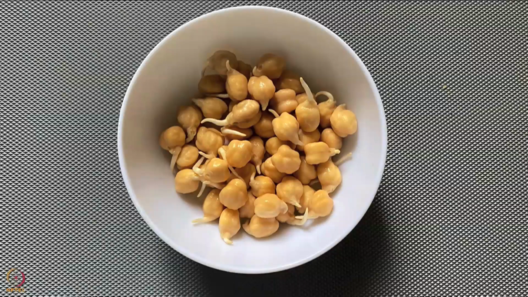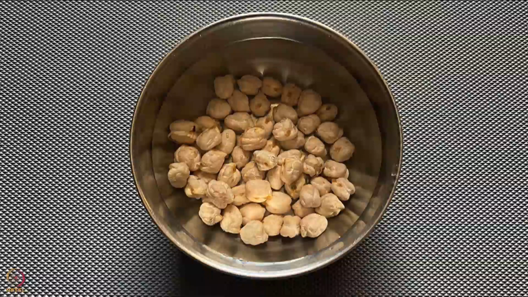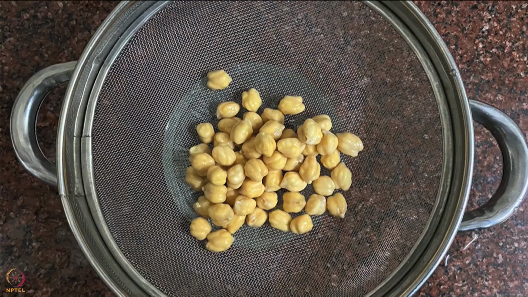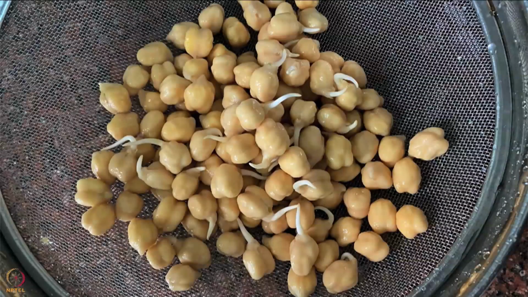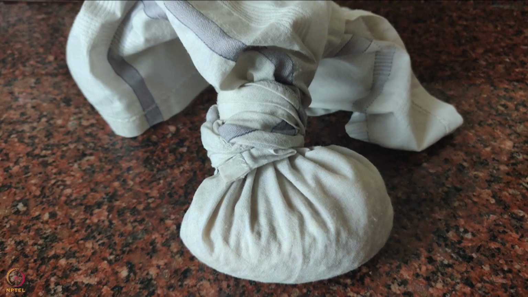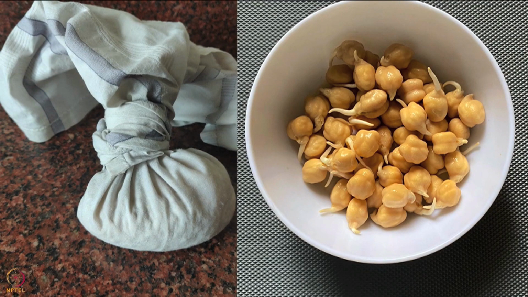I will first explain the procedure for sprouting. Wash and soak chickpeas in water overnight. Later, rinse and drain the water and keep the chickpeas on a strainer to sprout. Keep the chickpeas covered. You can even tie them in a clean cotton or a muslin cloth. It may take 1 to 2 days for the sprouts to appear.